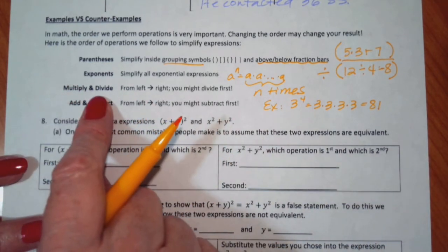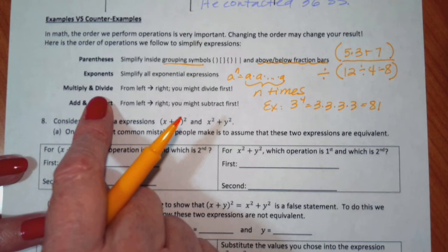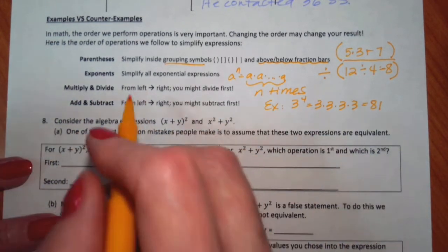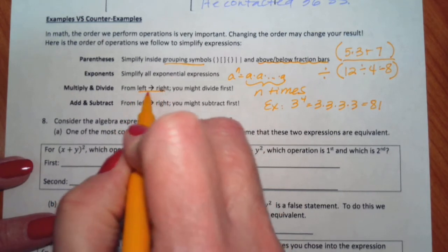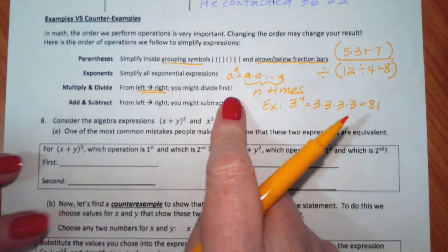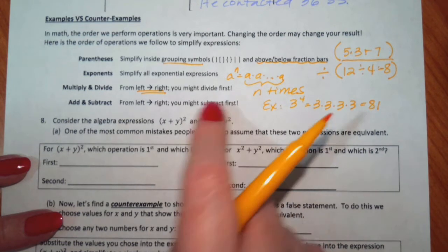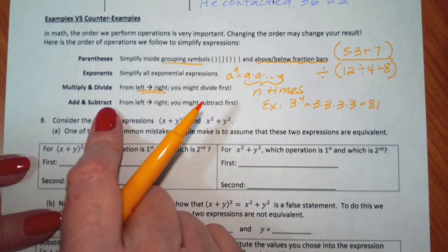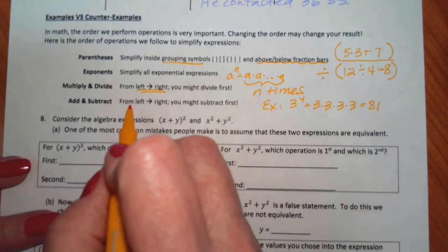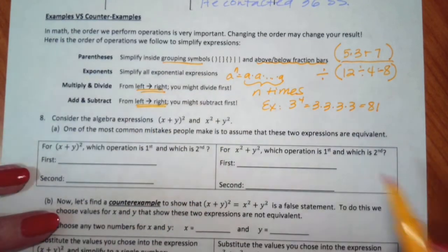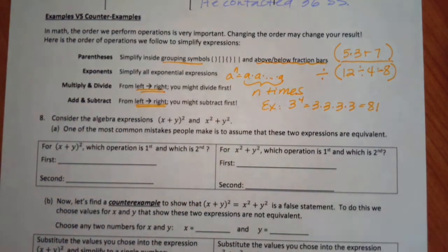Multiply and divide, these have the same weight. They are the same operation. So you're always going to go from left to right, and you might have to divide first. Adding and subtracting, same thing. They're basically the same operation, so you're going to want to go from left to right, and you might have to subtract first.